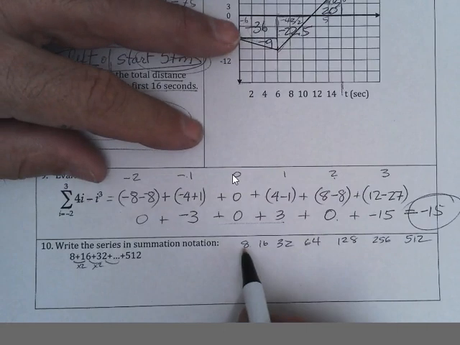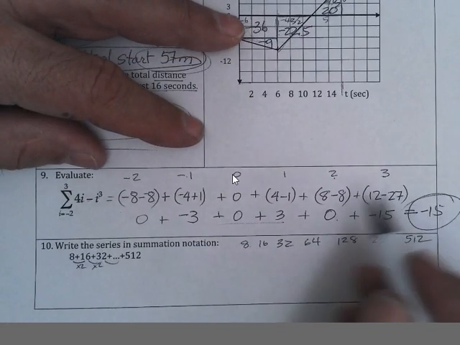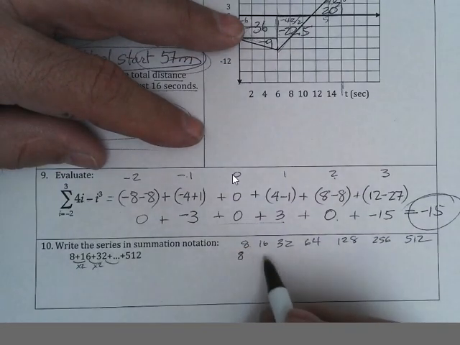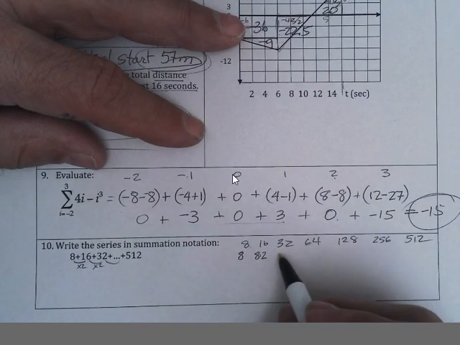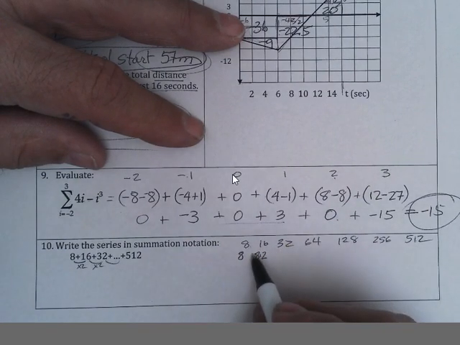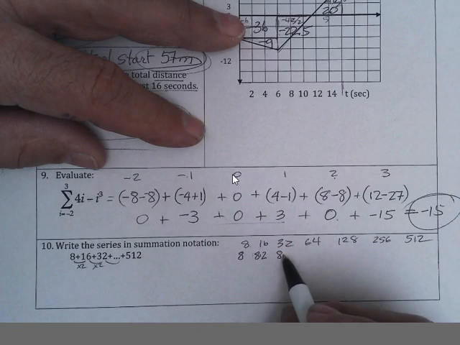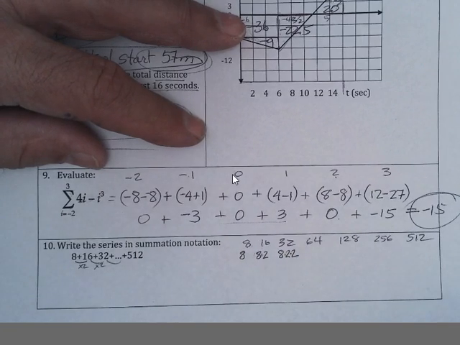Now I'm going to write this differently to help you see this. This was 8. This is 8 times 2. This is this times 2, so it's 8 times 2 times 2.